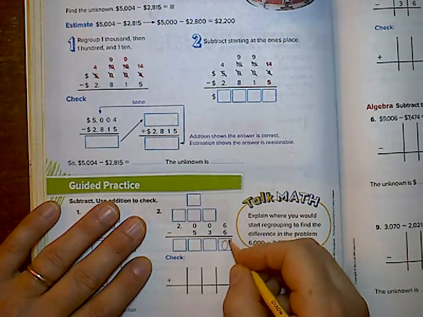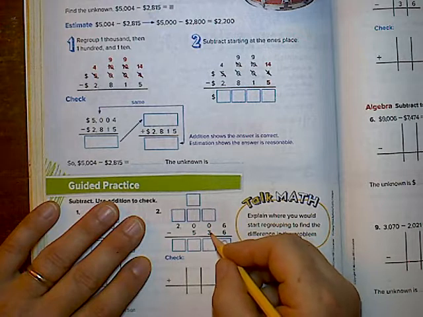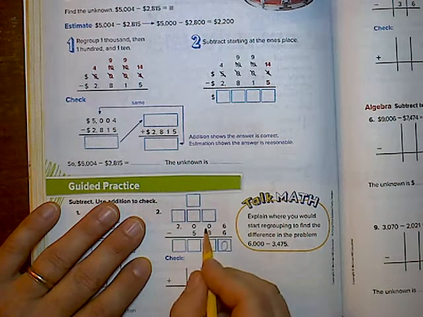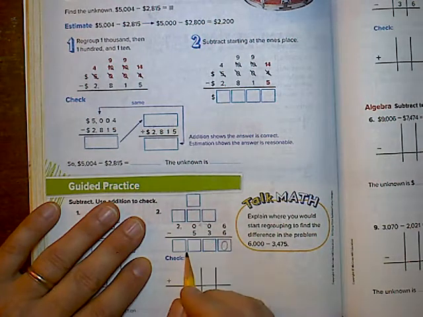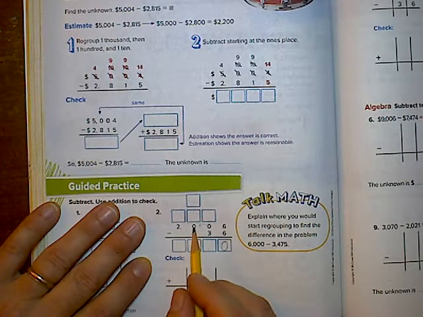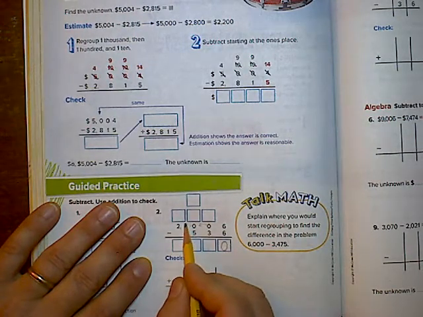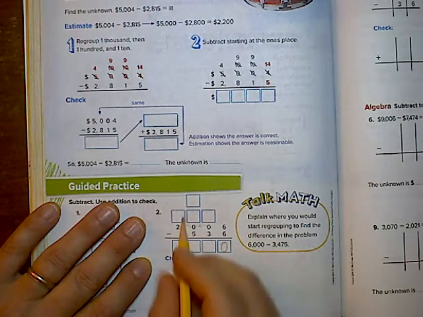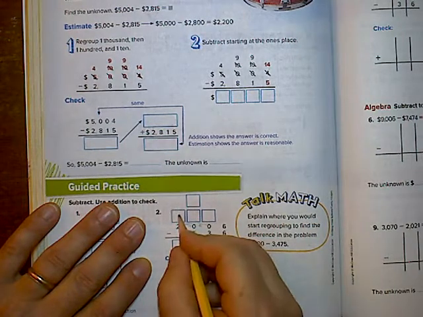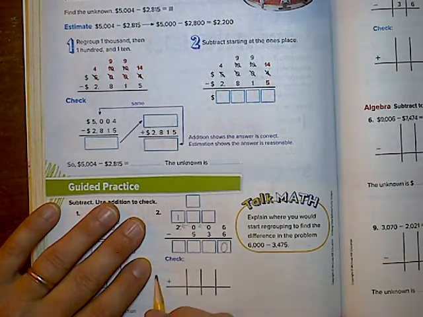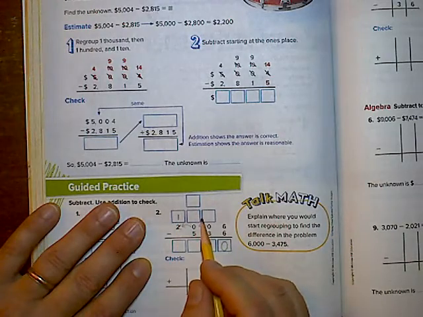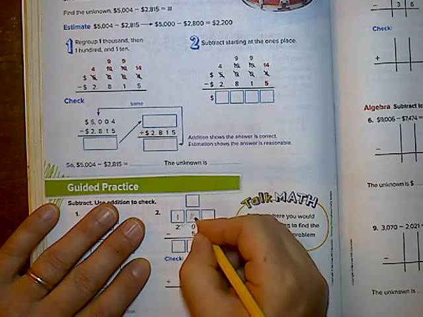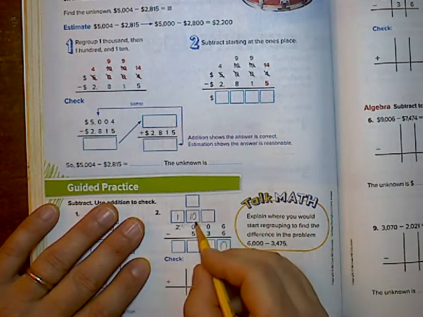So far, I'm okay. But now I have a 0 minus 3. Well, you can't take 3 away from 0. This 0 isn't going to find any help next door, is he? Because that's a 0. So this 0 is going to go over to the thousands place. And here's what's going to happen. This 2 in the thousands place will become 1. It's going to give one of its thousands to the hundreds place. And it takes 10 hundreds to make 1,000. So that's why we put a 10 there.